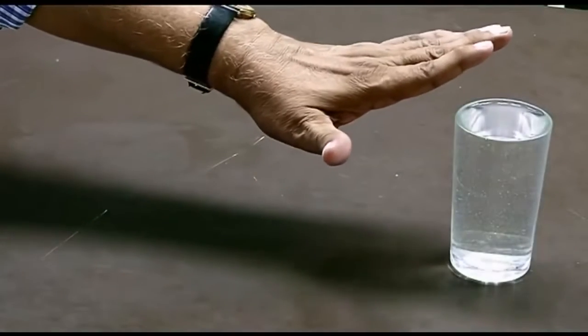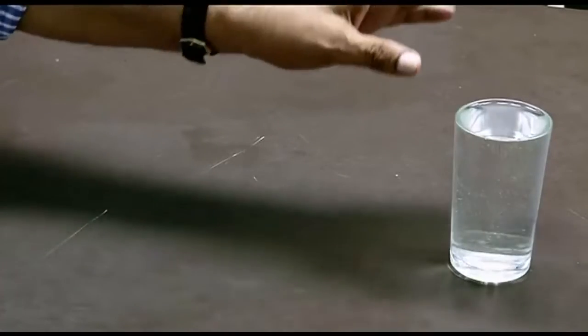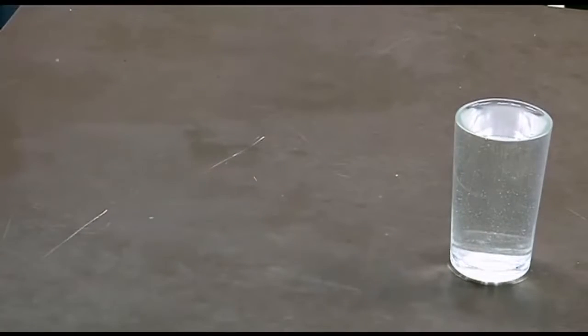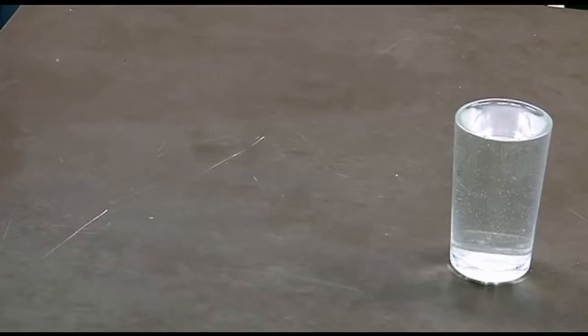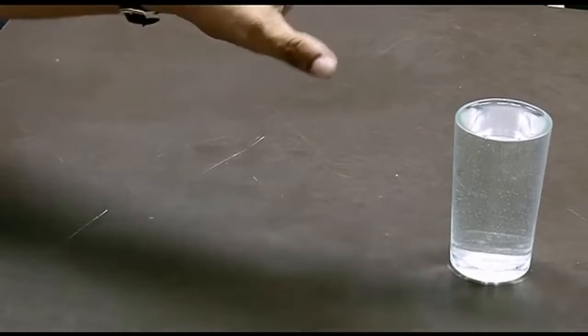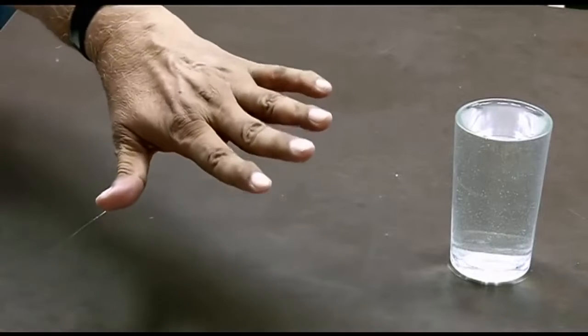So, you see here a tumbler and water is filled in it, placed on this table. So, the table is at rest, the tumbler is at rest, the water surface is at rest. At least visibly you see that everything is at rest. Now, look at my hand.